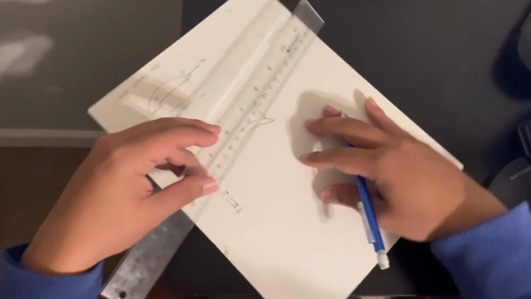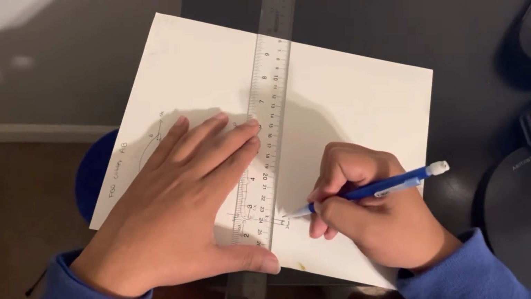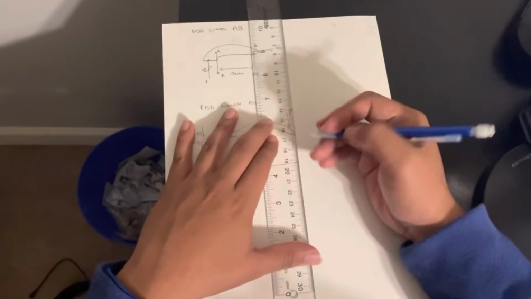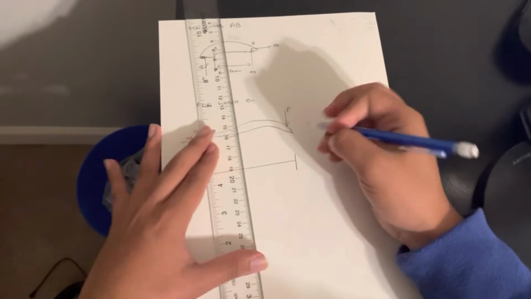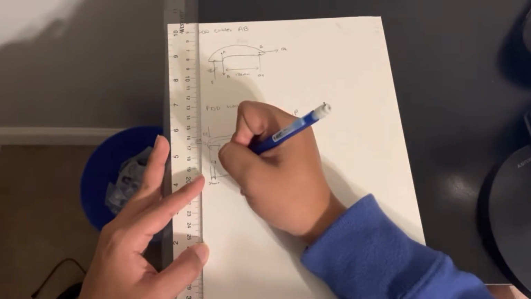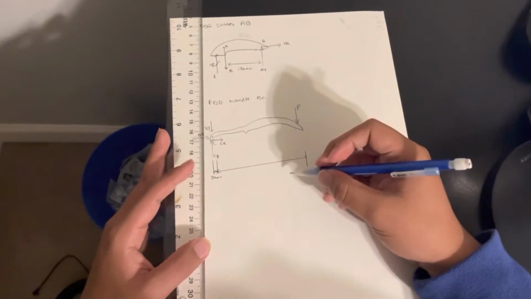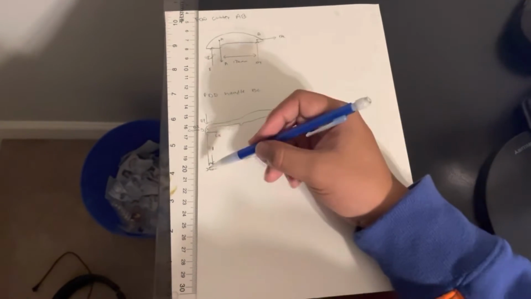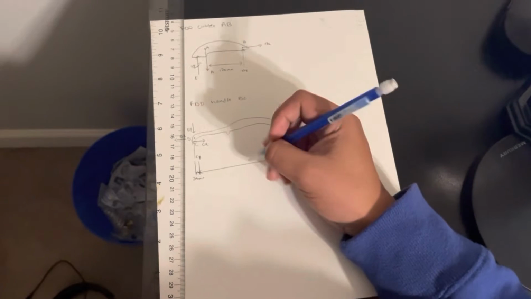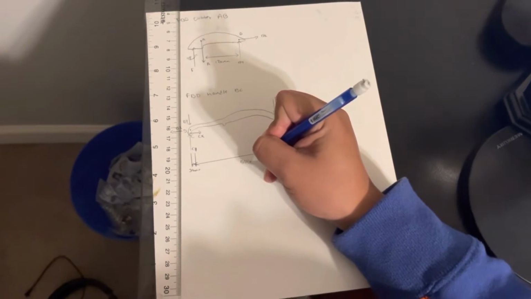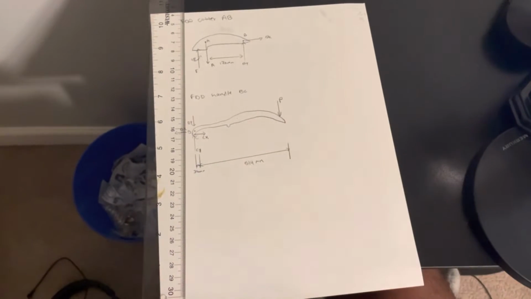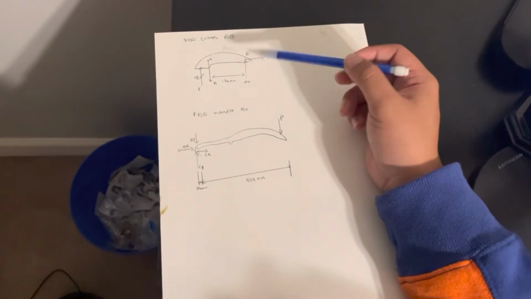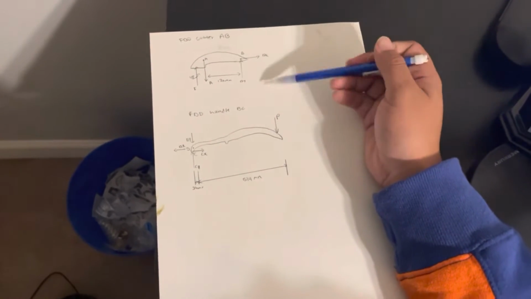And then from that dot all the way over there, we would do our 550 minus the 36 millimeters, which would be 514 millimeters. And there you are with both your FBDs for the AB and the handle BC.